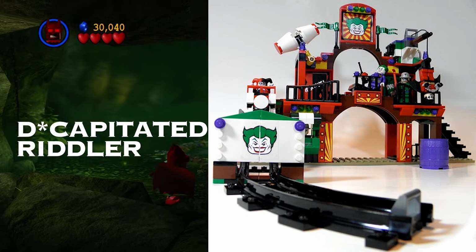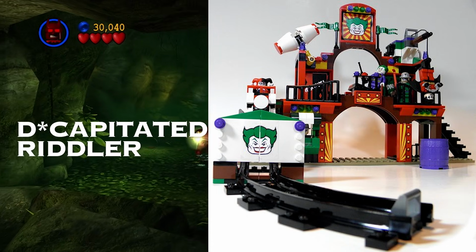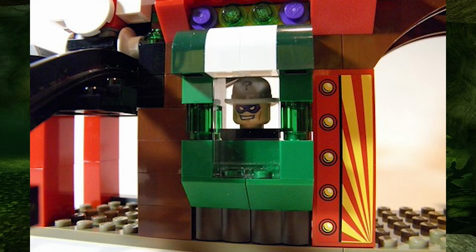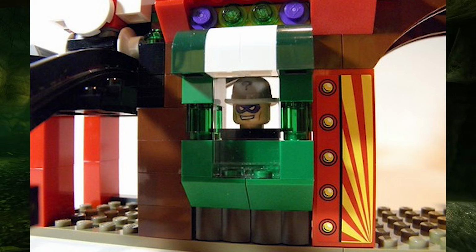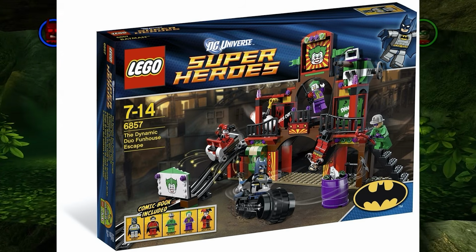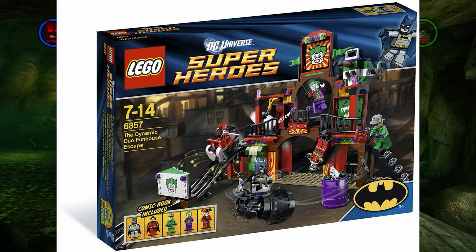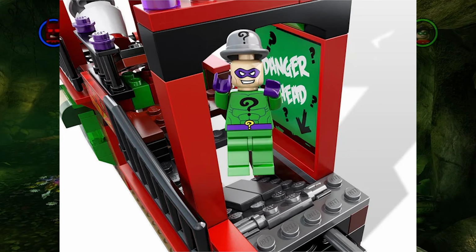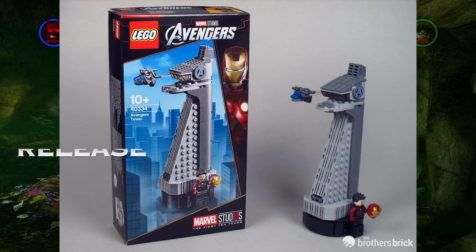Decapitated Riddler. So in the Joker Funhouse set, there's this green window with the Riddler's head in it, and this is like a fortune teller machine or something to that effect, but childhood me did think it was kind of funny that there's a Riddler head hanging out that's identical to the Riddler minifigure included in the set.